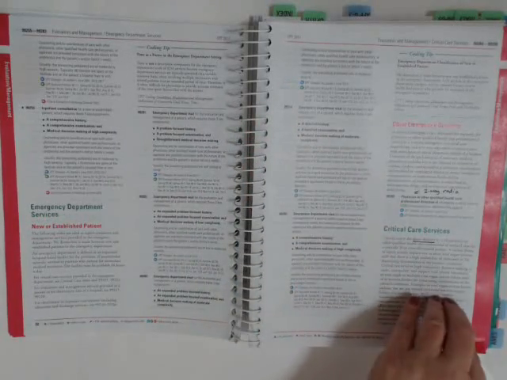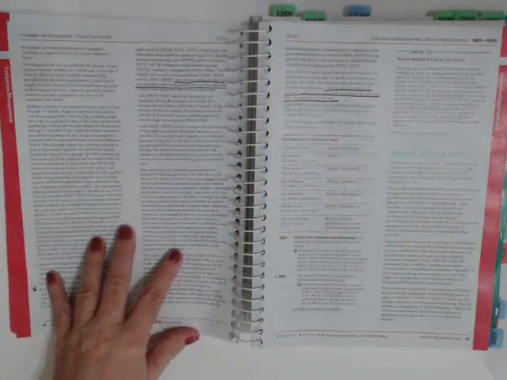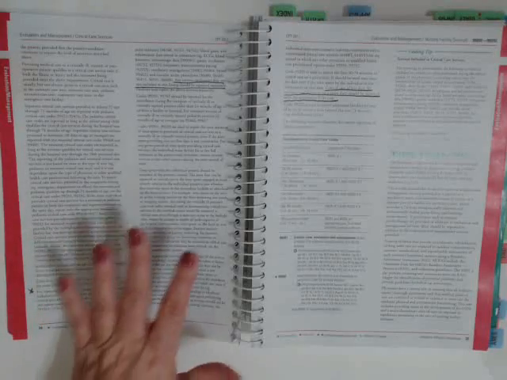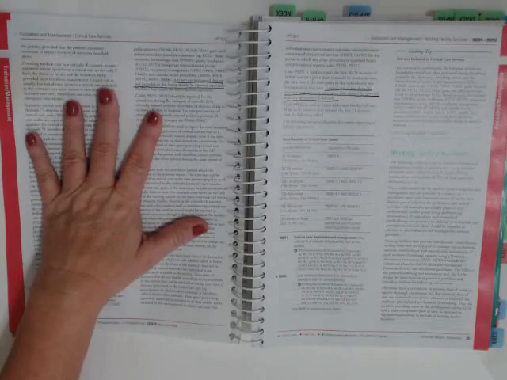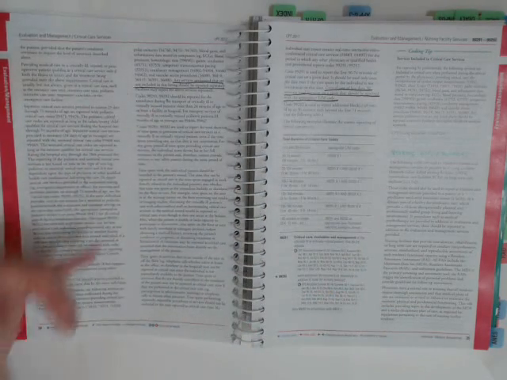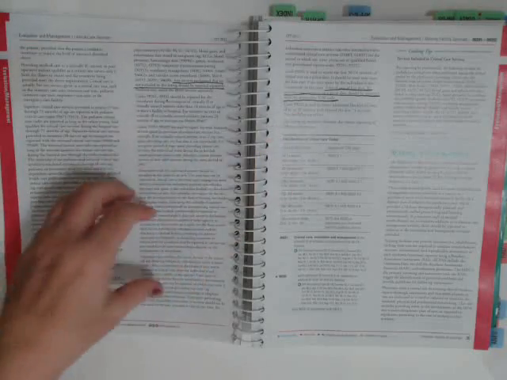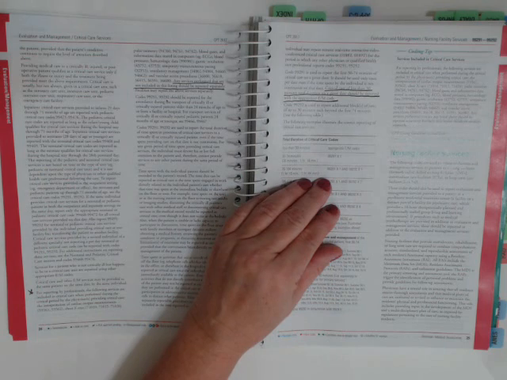Moving into critical care services. Lots of notes on critical care. I would get familiar with the codes and then read them. Let's talk about the codes first, and then we're going to pull out some very critical information on how to use these codes and what's included with these codes when you go to use them.